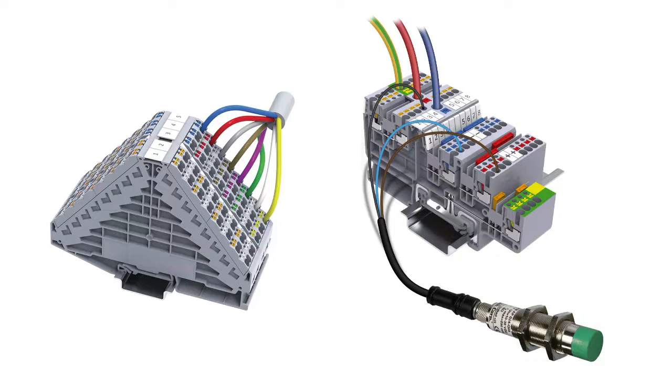Now, what's unique to the push-in terminal blocks? Since we talked about density wiring before, which is one of the main benefits of the push-in terminal blocks, there's for example a marshalling block, and that has 32 connections in a very compact space.